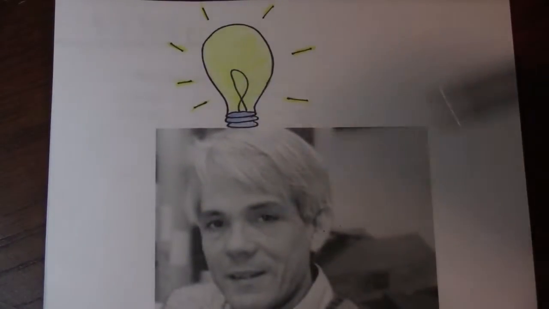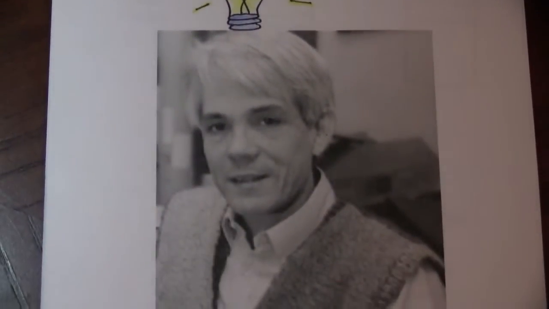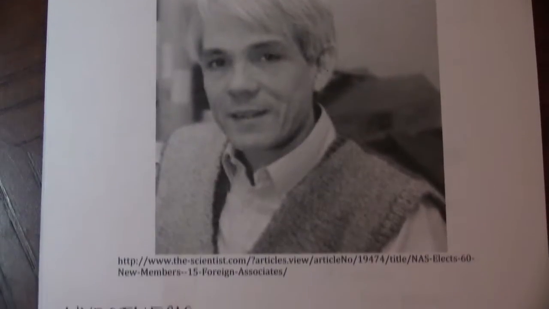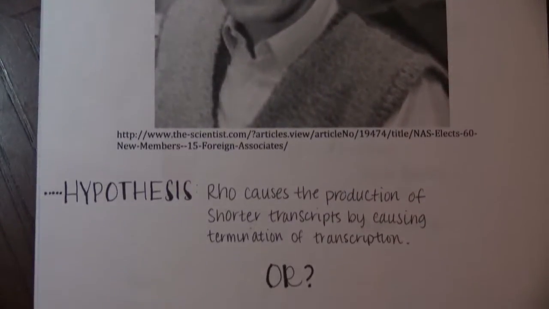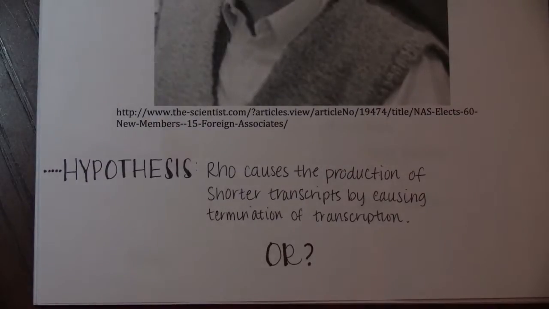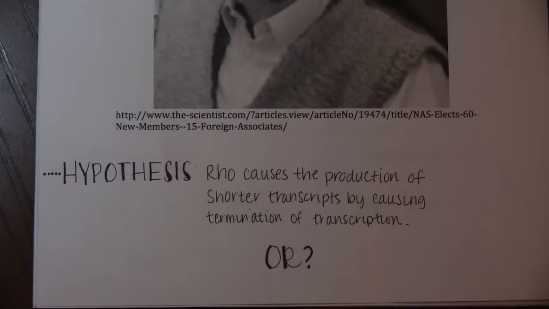This was a great idea. Roberts was brilliant, but could he prove it? Roberts knew that the addition of rho causes production of shorter transcripts. He suspected that this was the result of termination. But what alternative mechanisms could result in shorter transcripts?